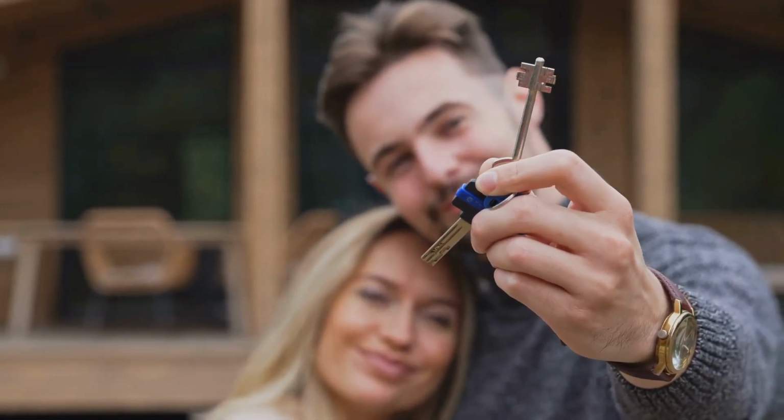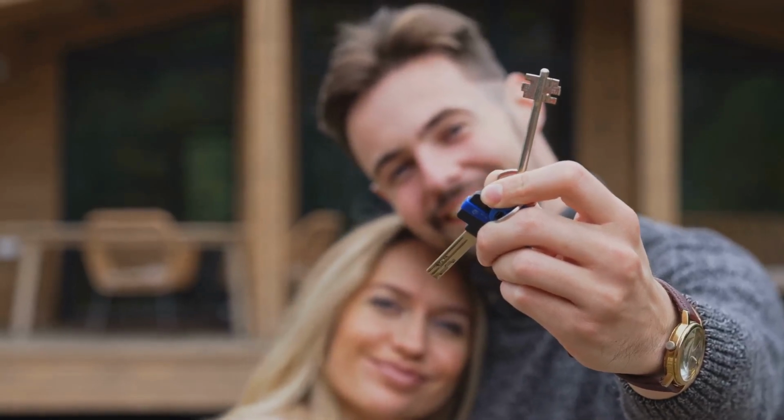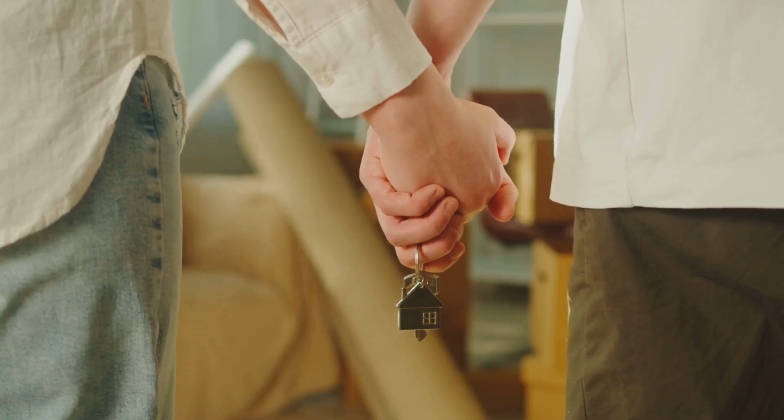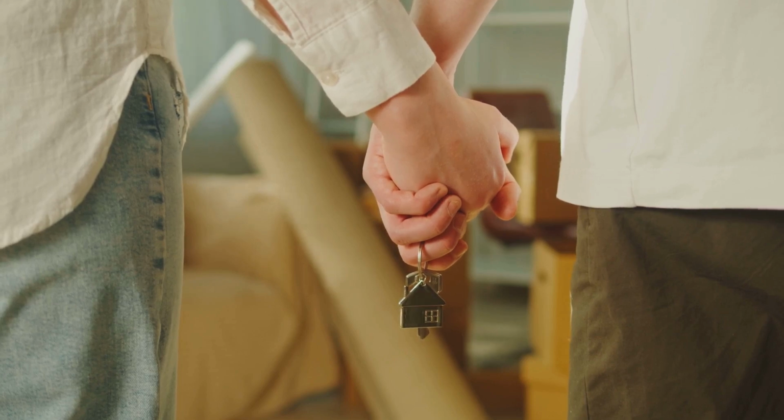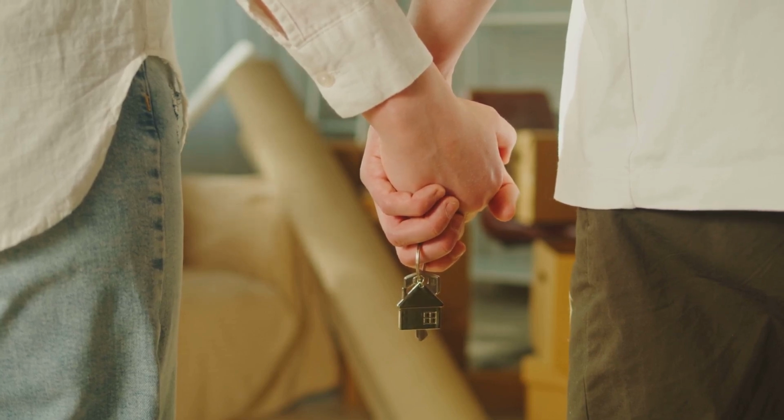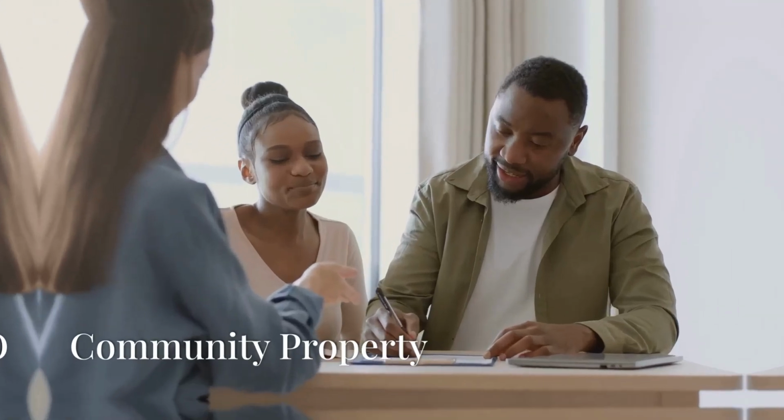Some states recognize a tenancy by the entirety, which is available only to spouses and which carries a right of survivorship. Property held by a tenancy by the entirety can be conveyed only by both spouses.